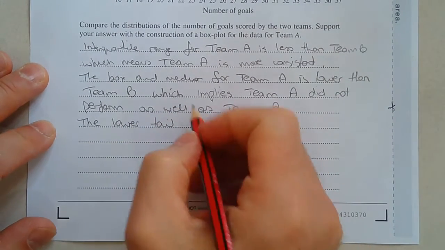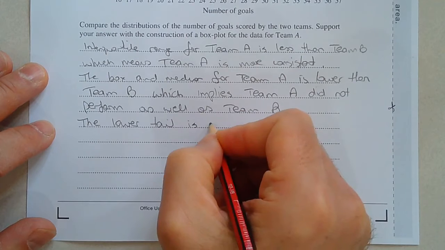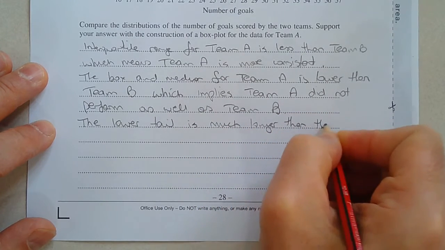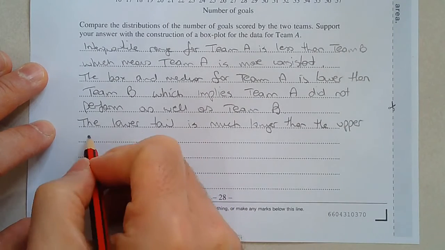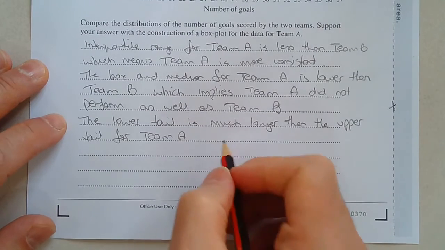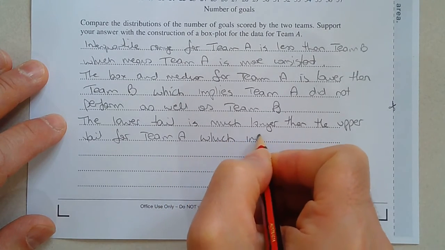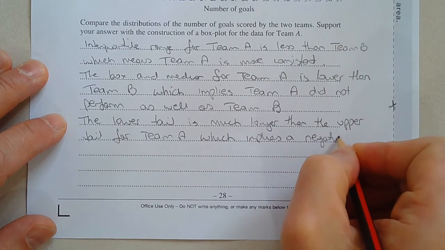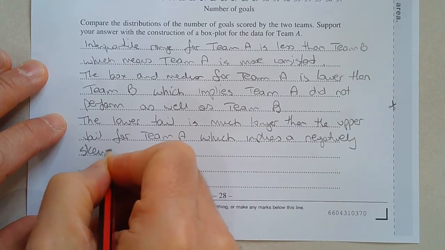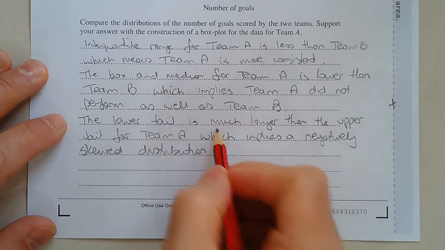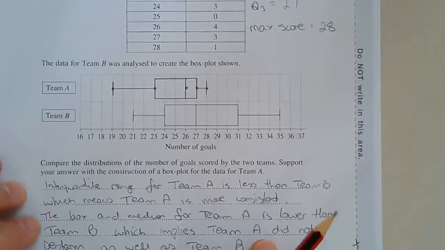The lower tail is much longer than the upper tail for Team A, which implies a negatively skewed distribution. That means potentially it could be a few players that might not be doing so well.